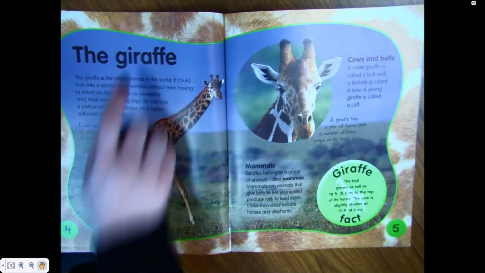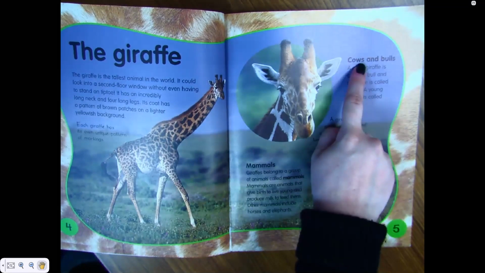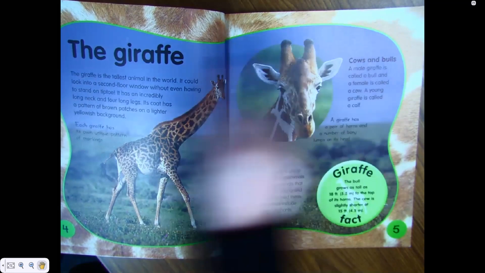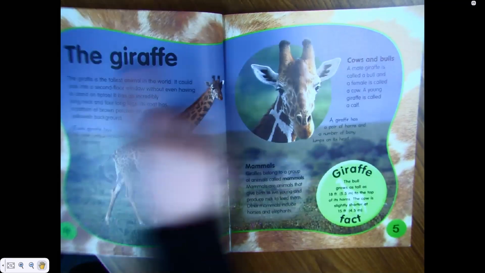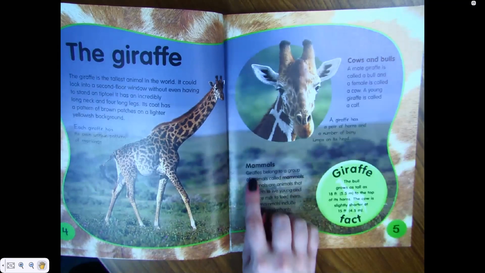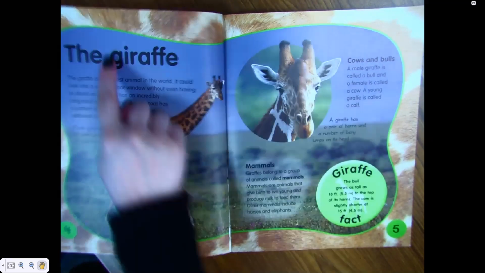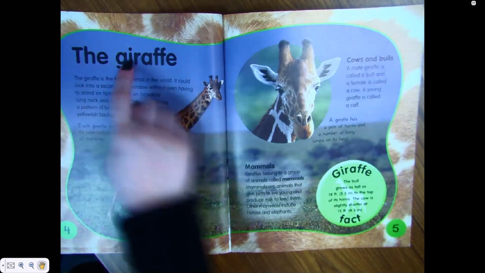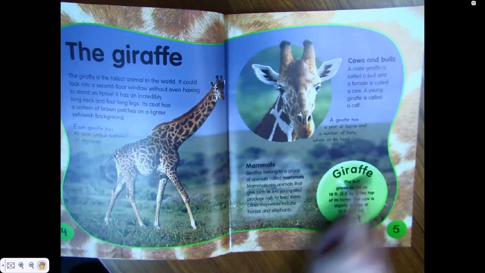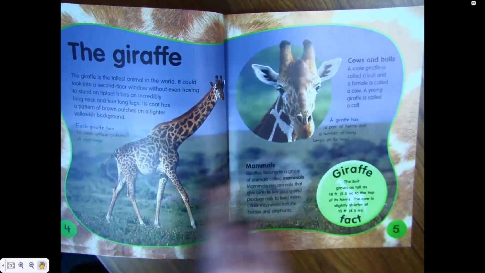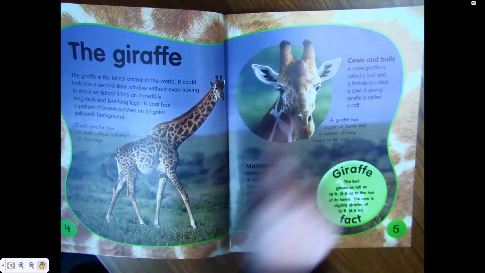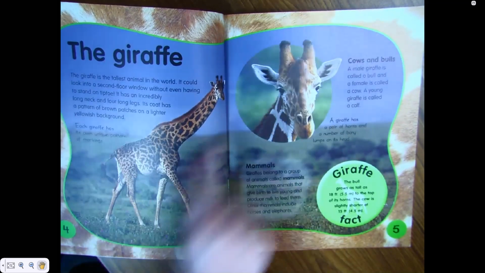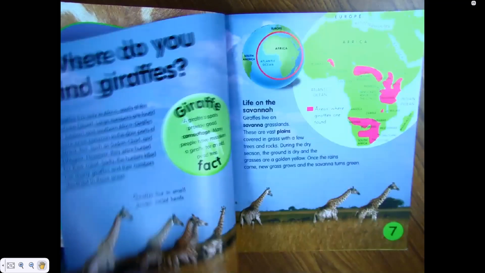And then these are actually called subheadings, right? Because these are smaller than this one. So this is a heading, and then these are subheadings. These are headings that are going to go underneath this main heading. So we have a heading, subheadings, and then we have a fact box, we have captions, and we have pictures, real photographs. All right, we'll go to the next page.